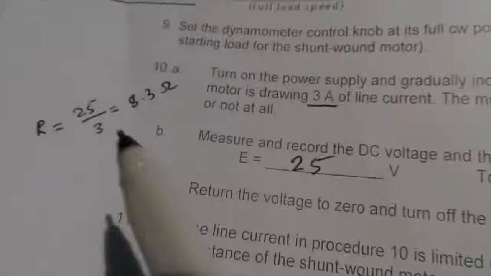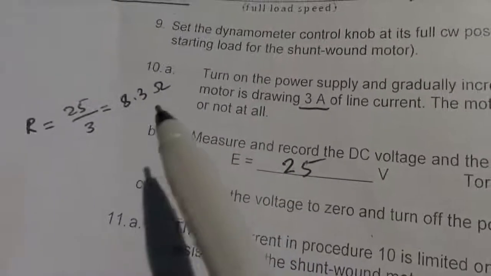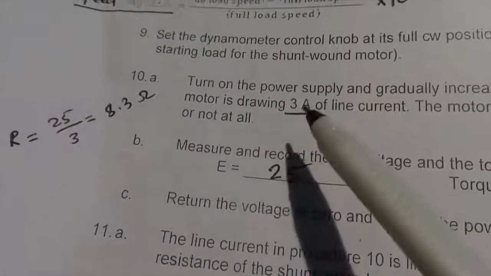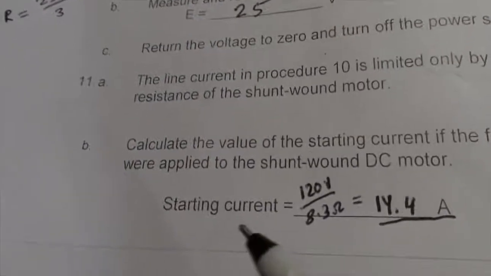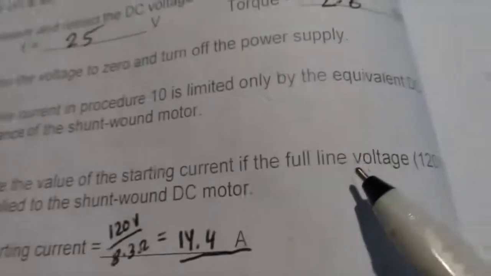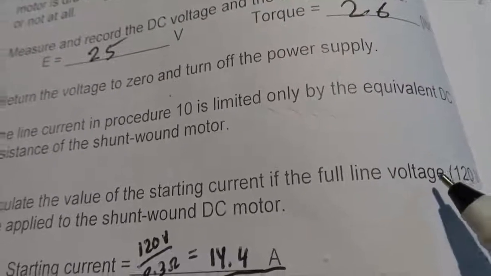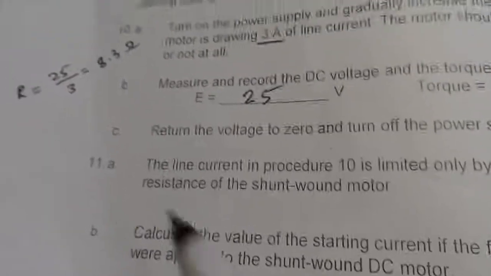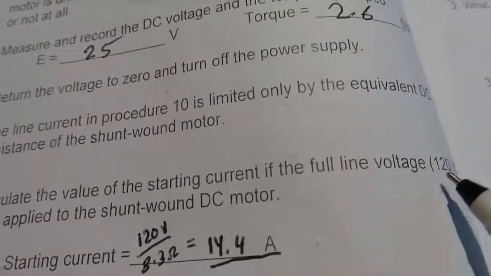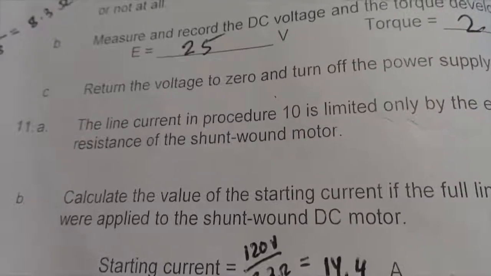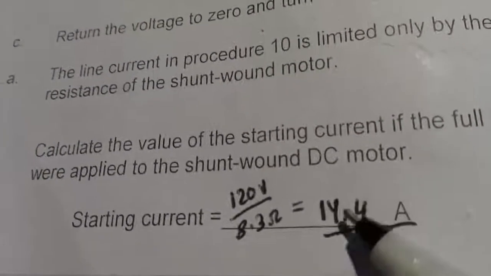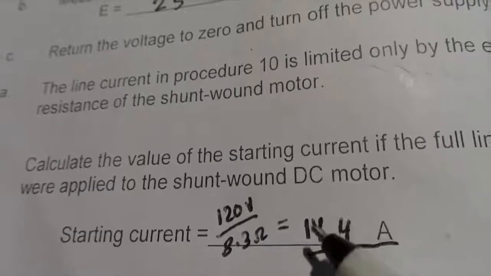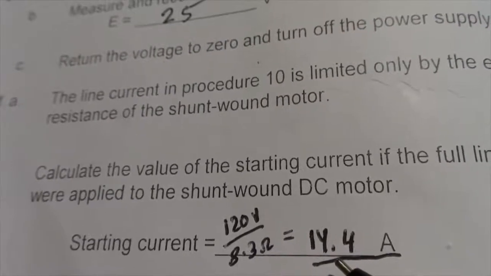So I will use Ohm's law to find the resistance. 25 divided by 3, this is the resistance, 8.3. And I will calculate the starting current if the full line voltage is applied, by the same concept. So the applied voltage, 120, divided by the resistance, 8.3, gives the starting current. So the starting current to overcome the mechanical load is 14.4 ampere.